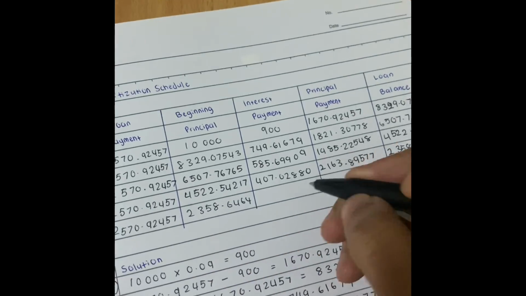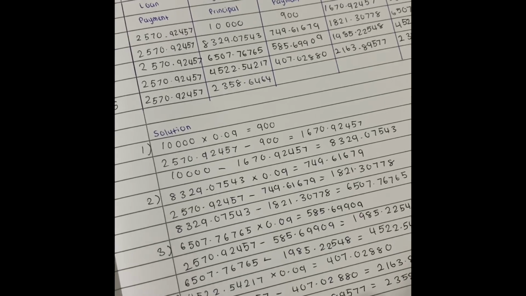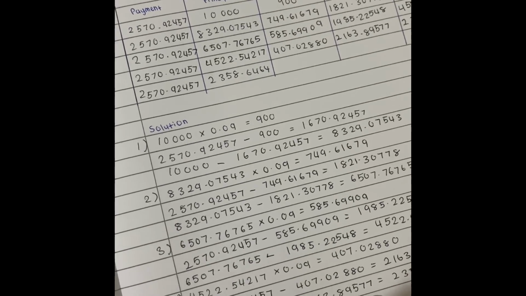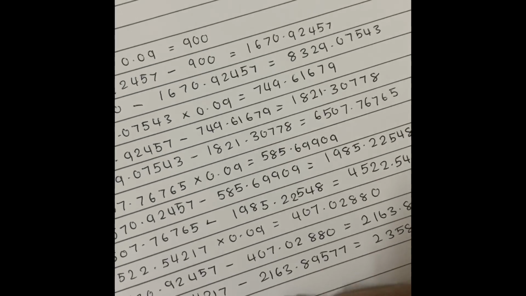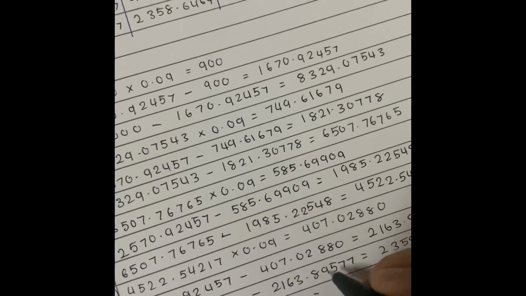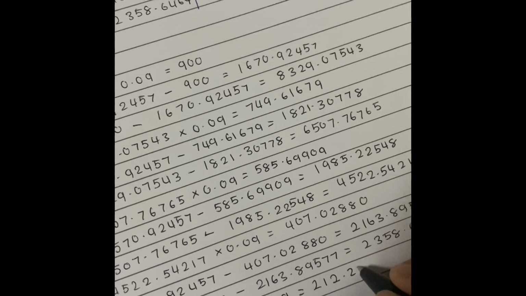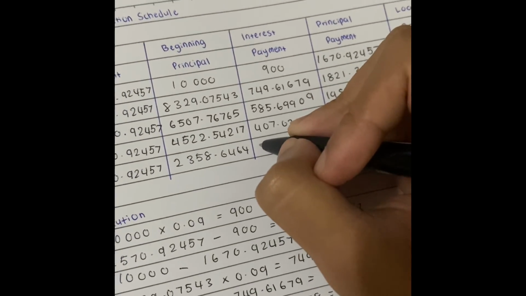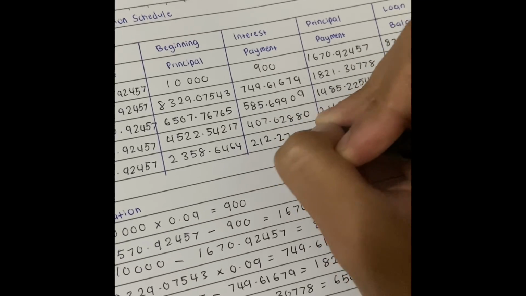So for the interest payment for the fifth period, 2,358.6464 times 0.09, we will get 212.27818. So the interest payment for the last period is 212.27818.